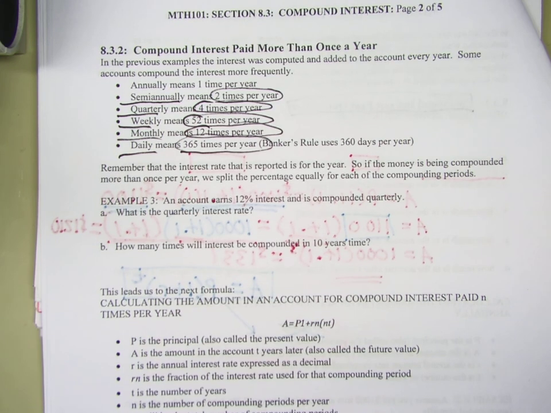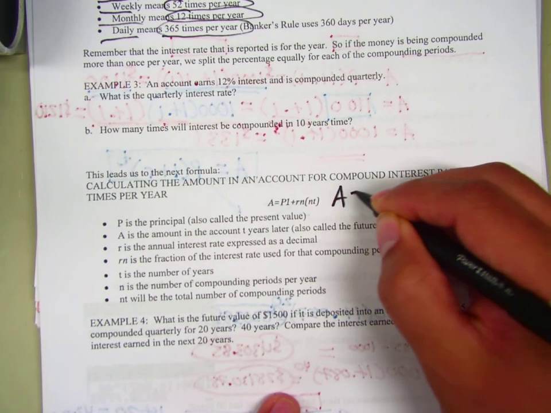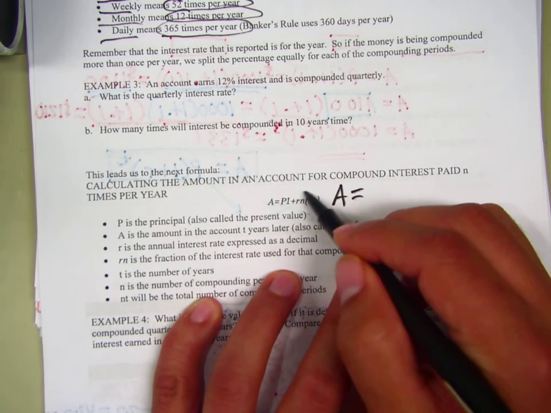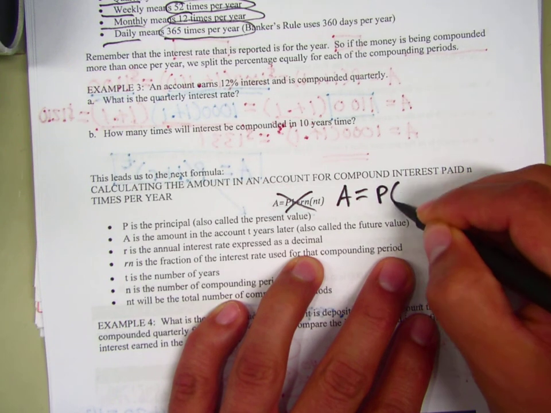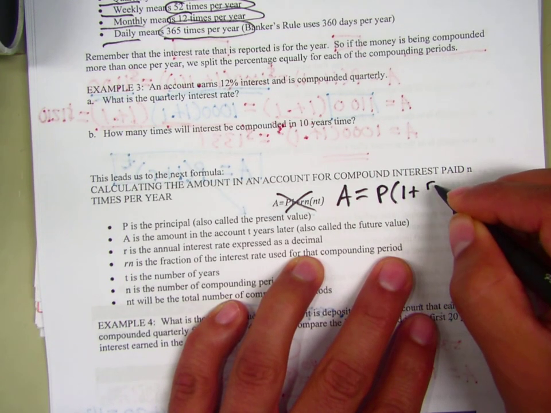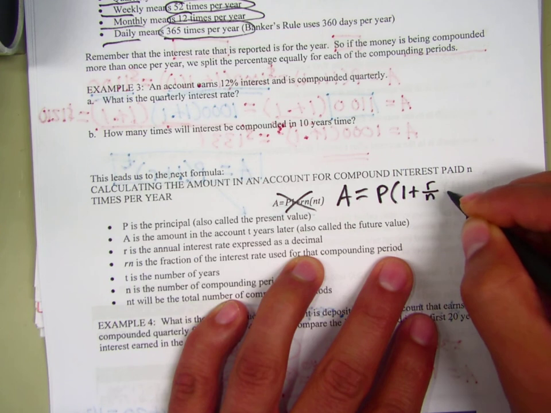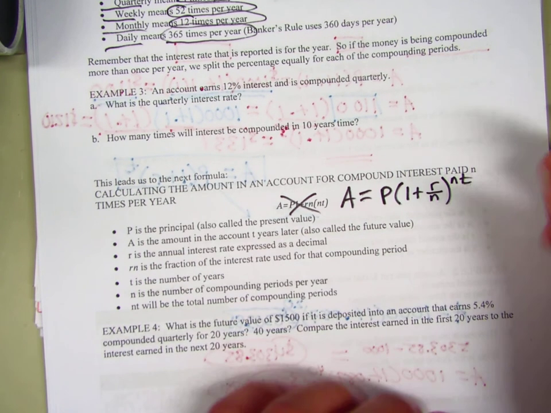And that formula, so let's just go right to it. Here's what it should be if you cross this one out, because that formatting's off. It's principal times (1 plus the rate divided by n) to the nt.